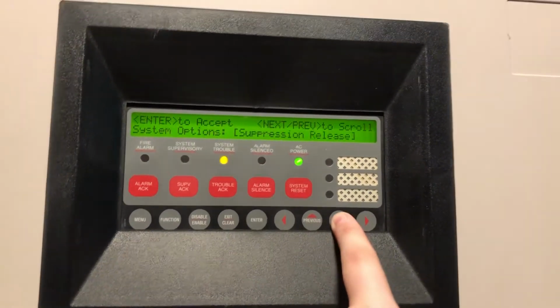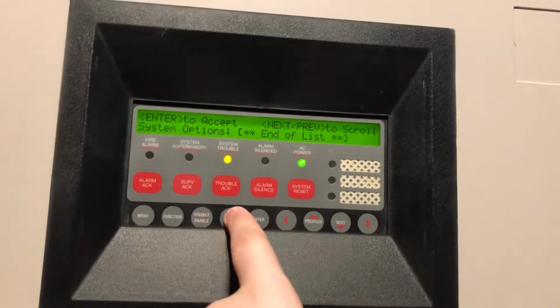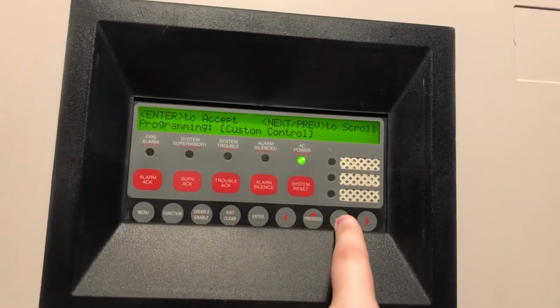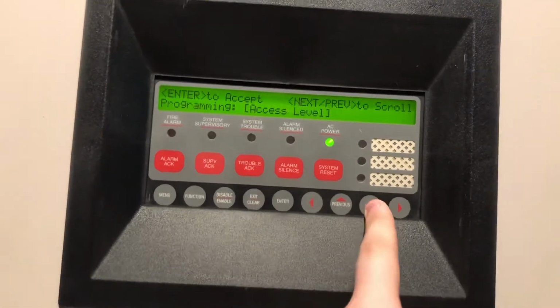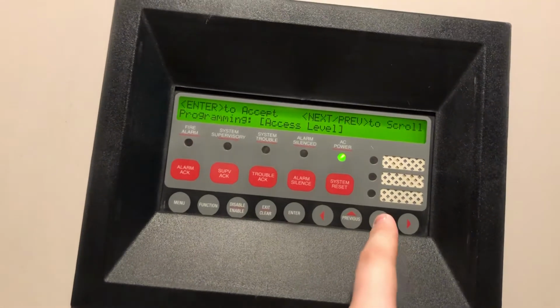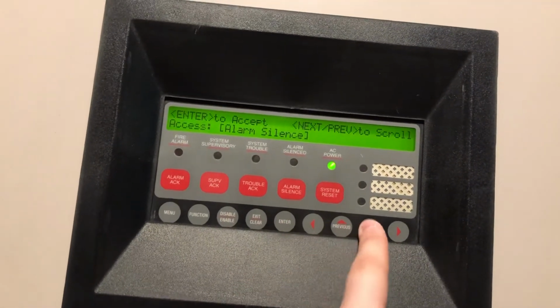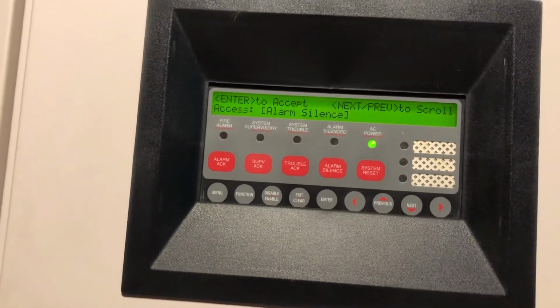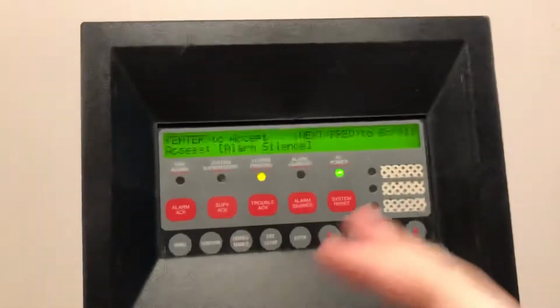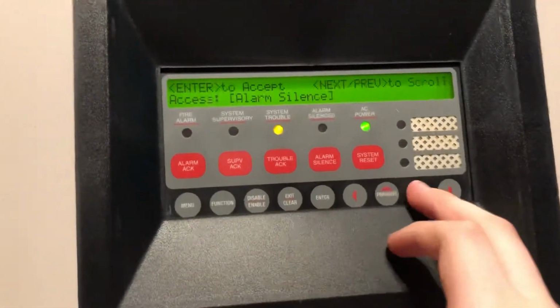Immediate city AC fail, suppression release, and that's it. Custom control. This is very advanced custom functions. You won't really need to mess with that if you're a collector. Access level, so this, you can basically customize which levels give you access to which things. So if you want to have to log in to silence the alarm, you can do that.